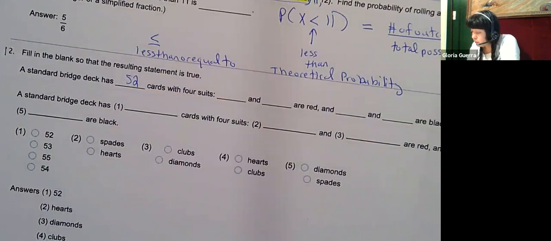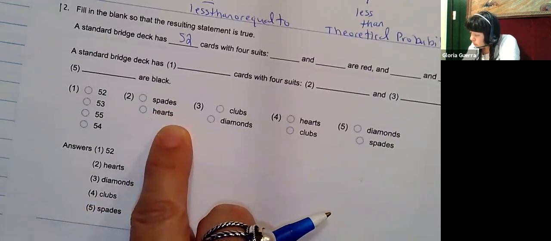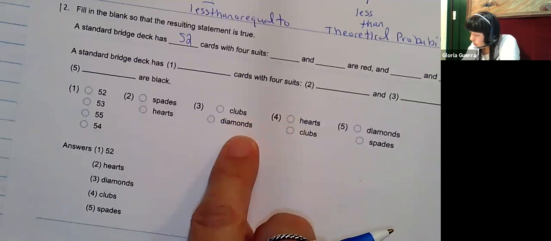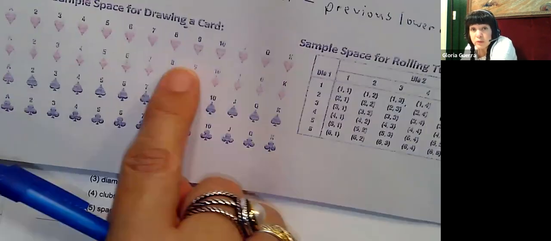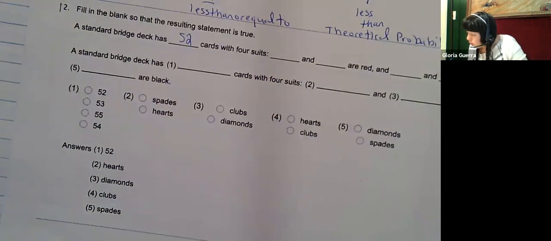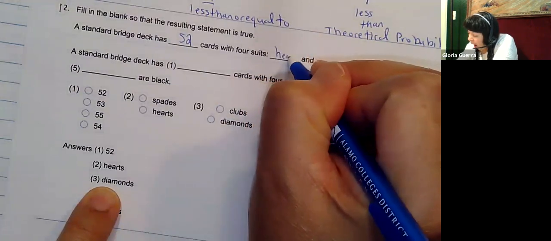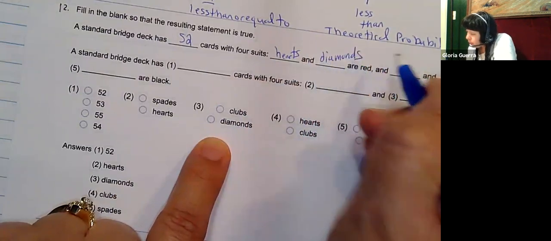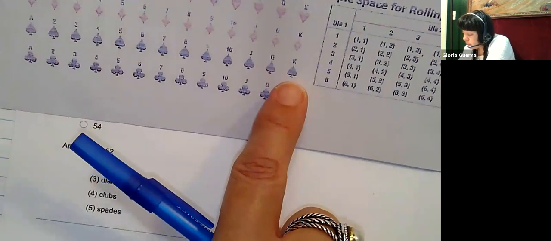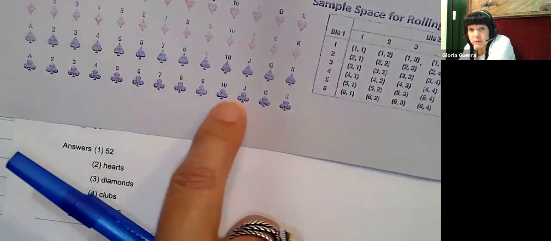Okay, so here are your choices. With 4 suits, these are spades and hearts and clubs and diamonds. Which ones are red? The hearts are red and the diamonds are red. And the black cards are the clubs and the spades.